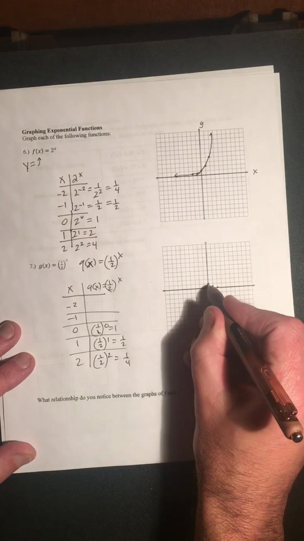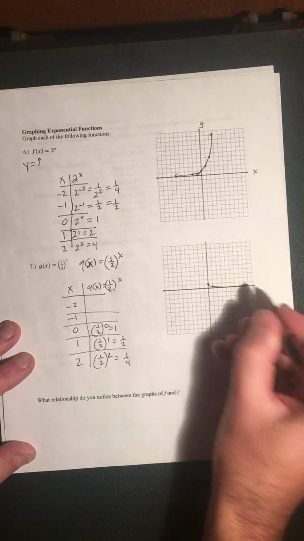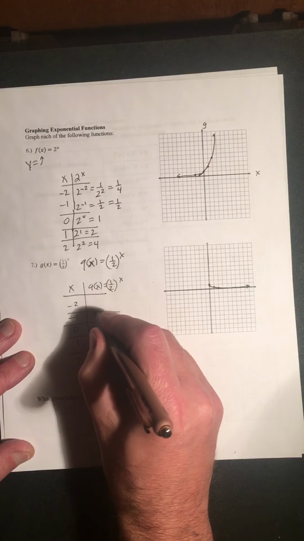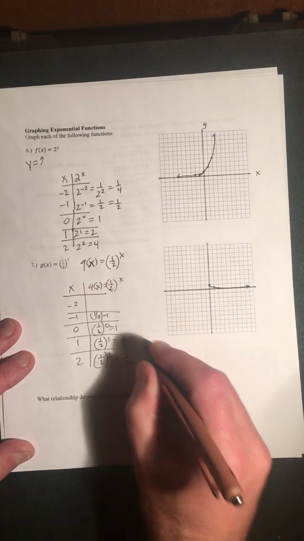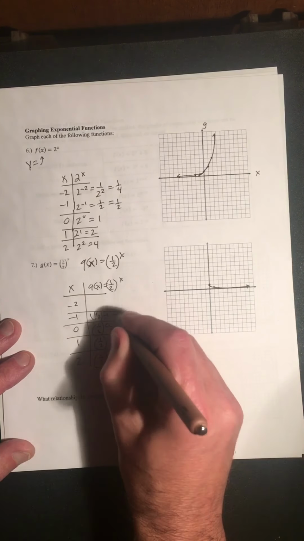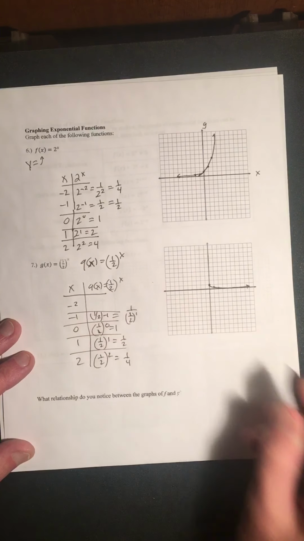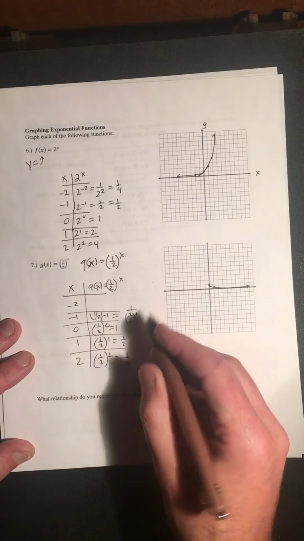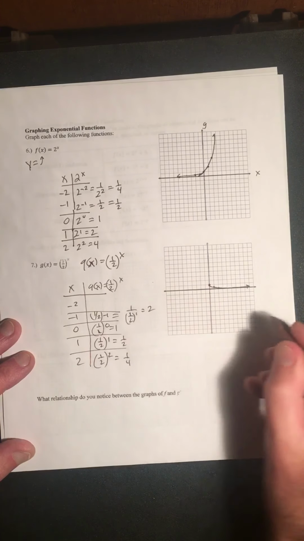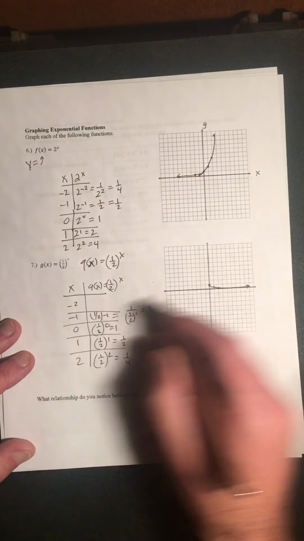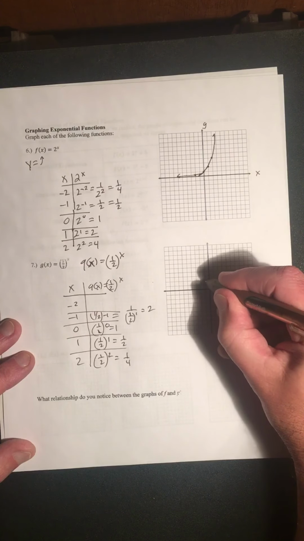So if you look, this graph is going like this. Sort of looks like that one, but maybe flipped around. So 1/2 to the minus 1 equals 1 over 1/2 to the first. And 1 divided by 1/2 is actually 2. So when x is negative 1, y is 2.